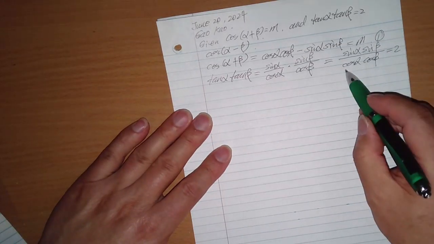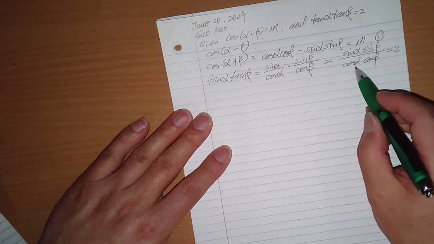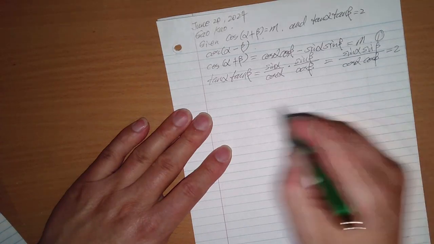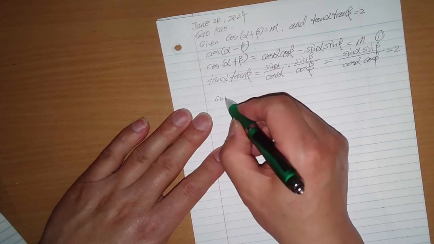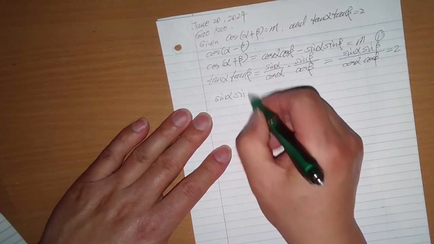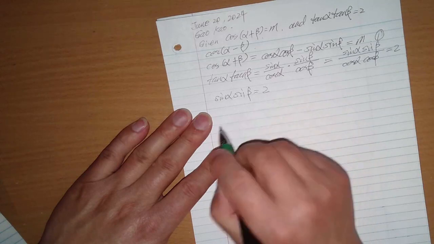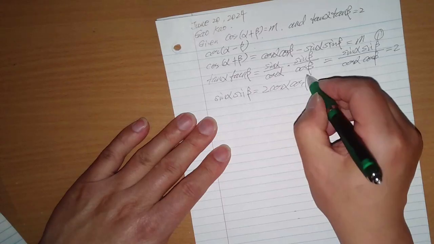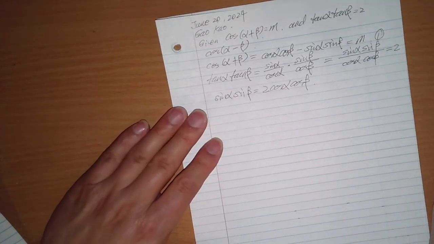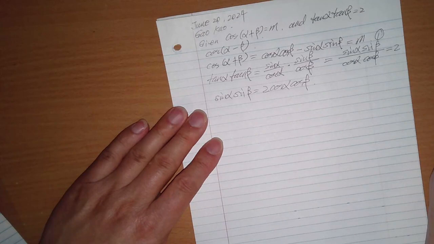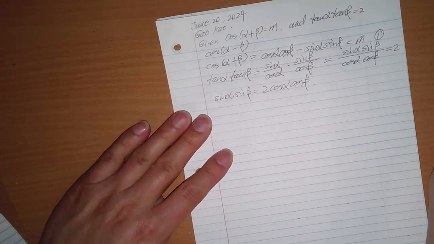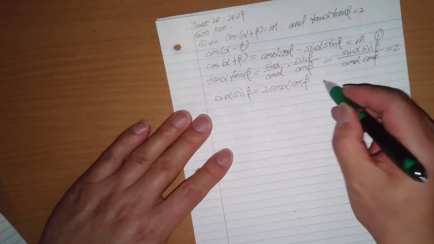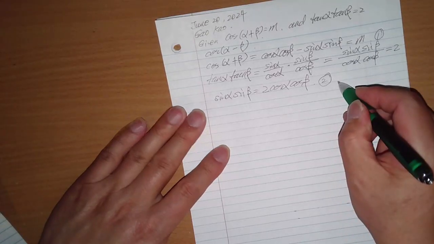And then from here, if we times cosine alpha cosine beta on both sides, we will get sine alpha sine beta equal to 2 cosine alpha cosine beta, right? So this is our number 2.